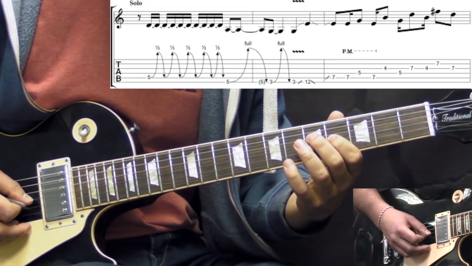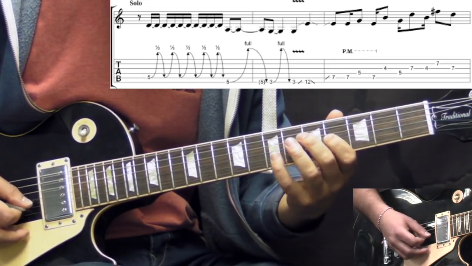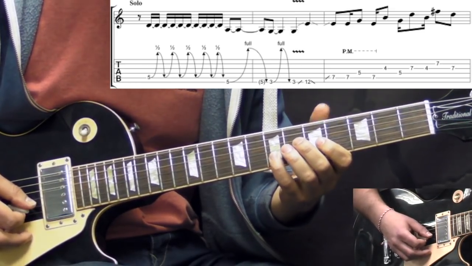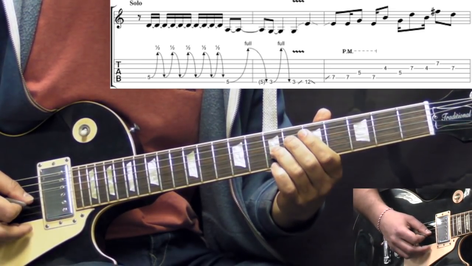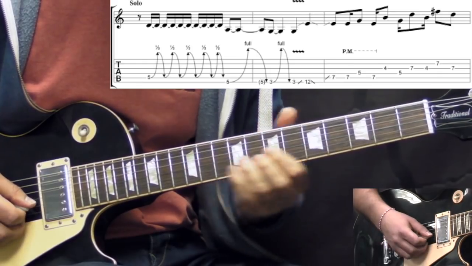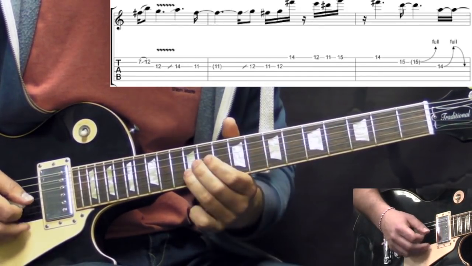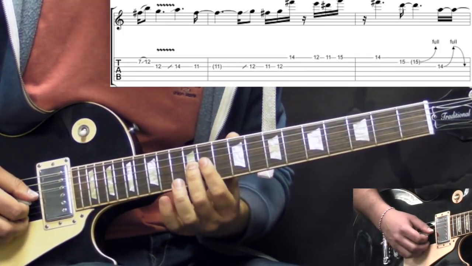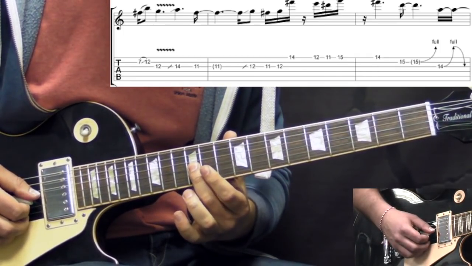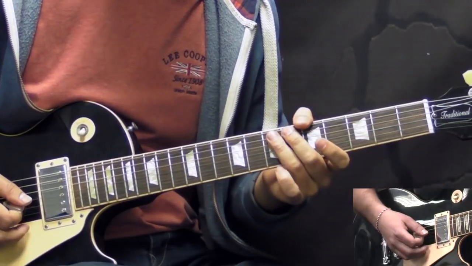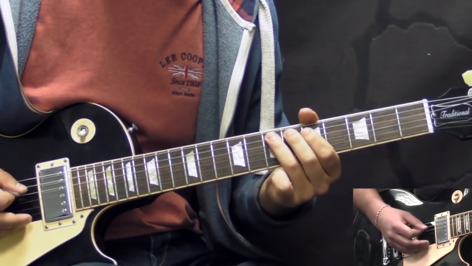Then we go back to the 4th fret on the G string, then we have 7 on B, 7 on G, and then we have a slide from 7 up to the 12th on B, and then the last note is going to be on the 12th fret of the G string. So far we got this slowly.